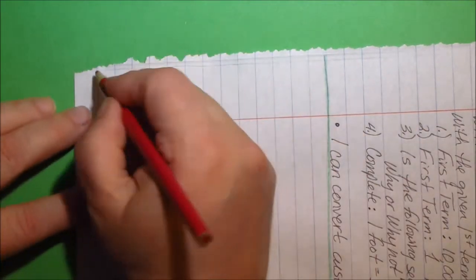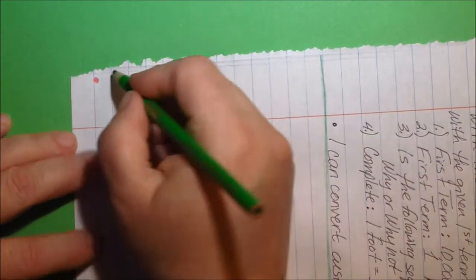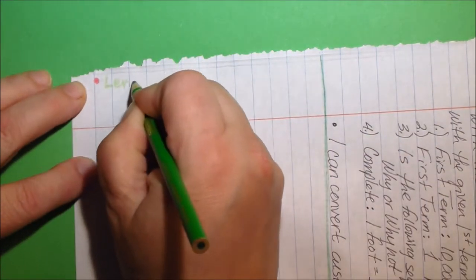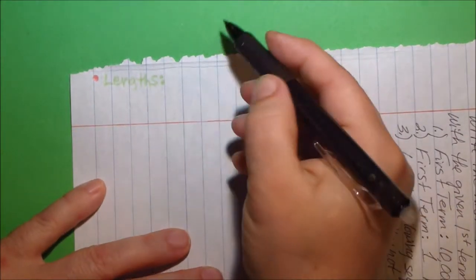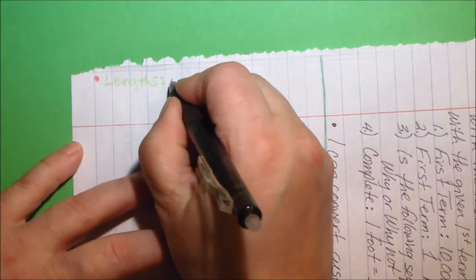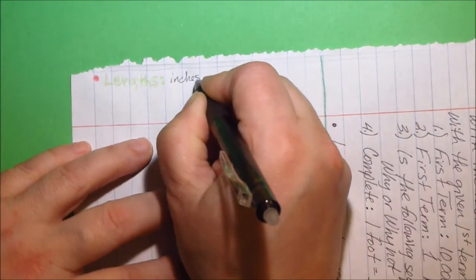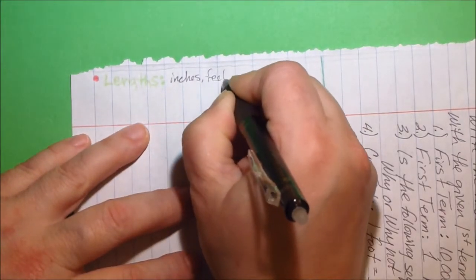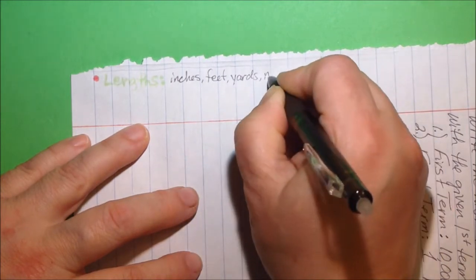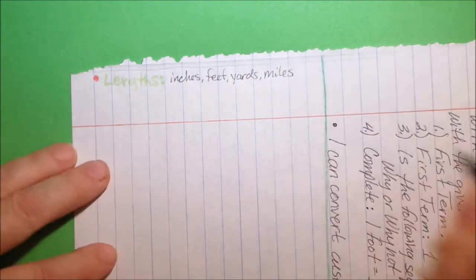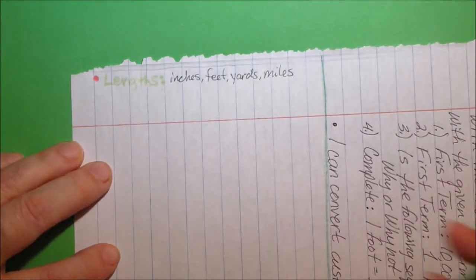All right, so in lengths, when we're talking about lengths, we're talking about inches, feet, yards, miles.